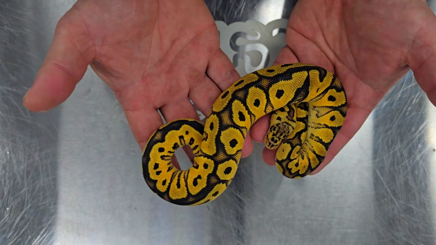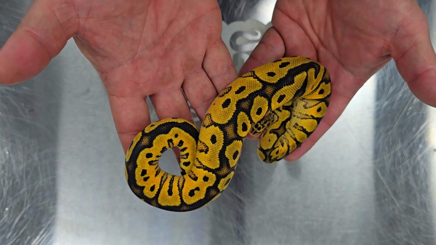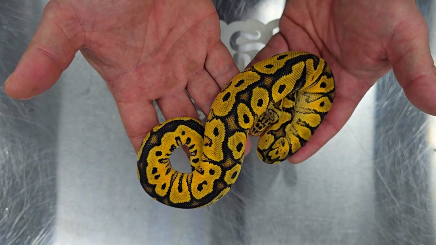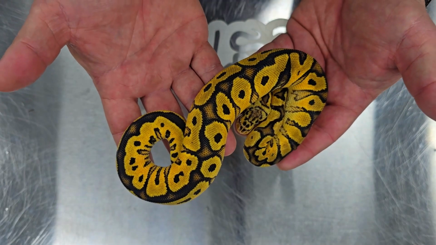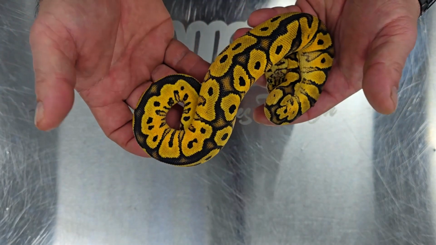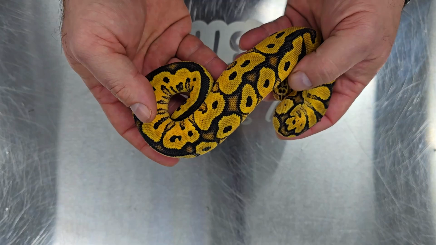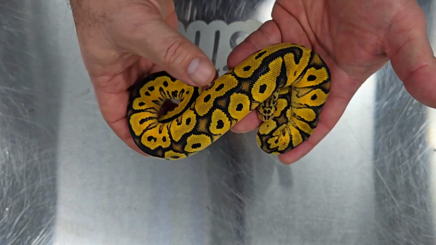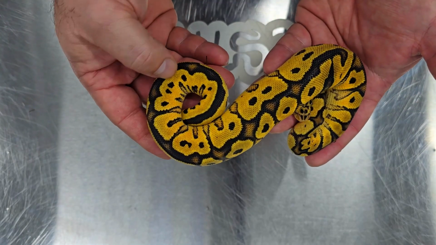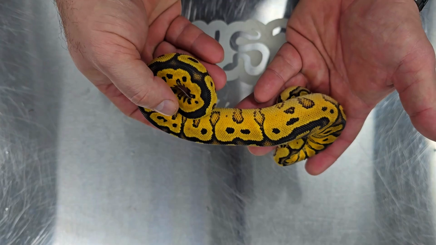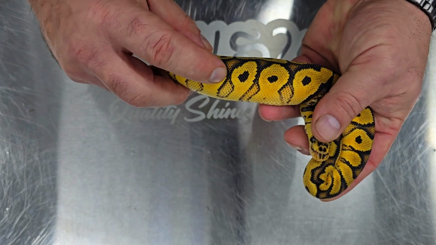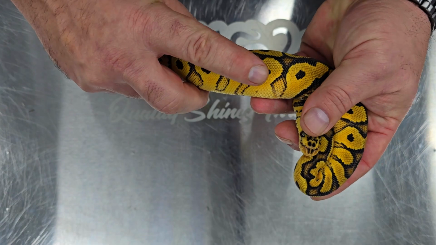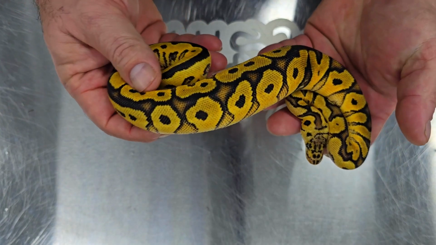If we just look at this, I really like this combo. The asphalt has really made the pastel contrast pop. So the asphalt is keeping all the blacks blacker. It's making the yellows more yellow. And again, if you look, the asphalt is keeping the alien heads closer together.